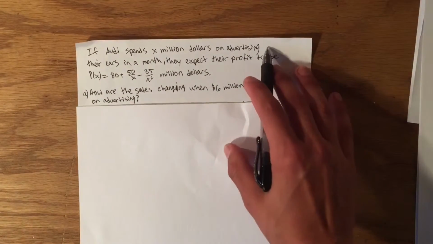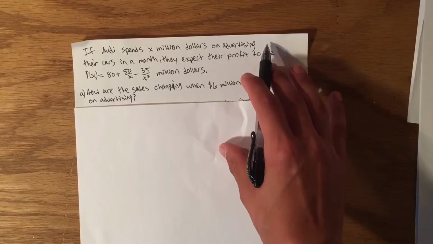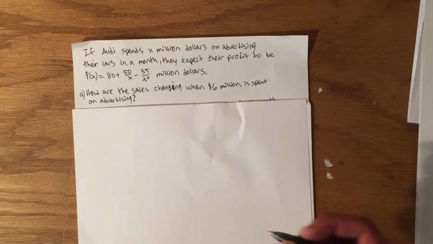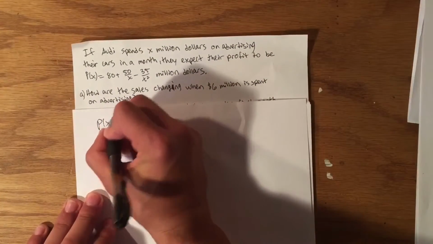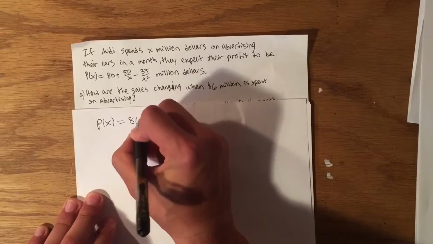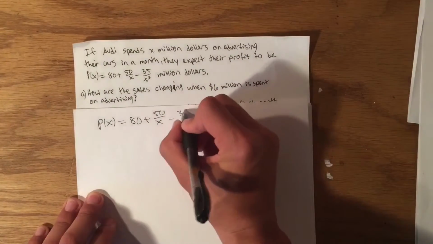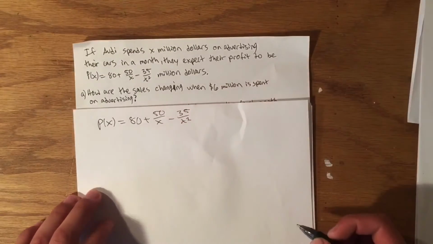Okay, so the first question here, part A, is asking us, how are the sales changing when Audi spends $6 million on advertising? To do that, we use the function P of X equals 80 plus 50 over X minus 35 over X squared.